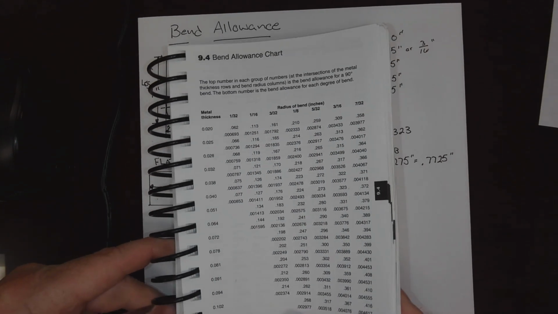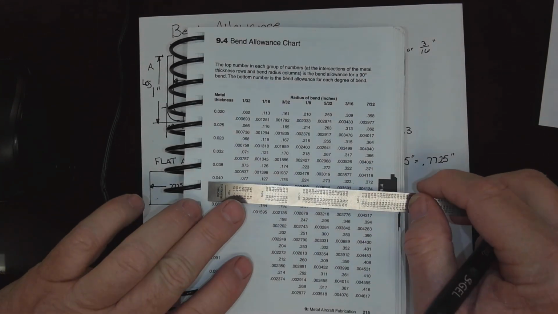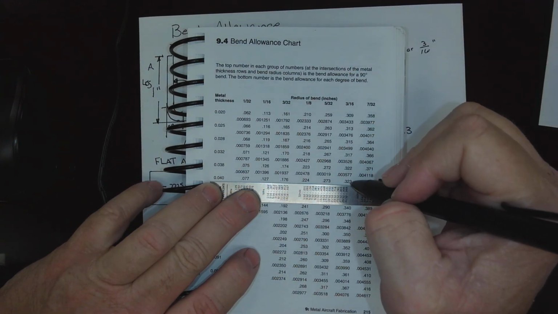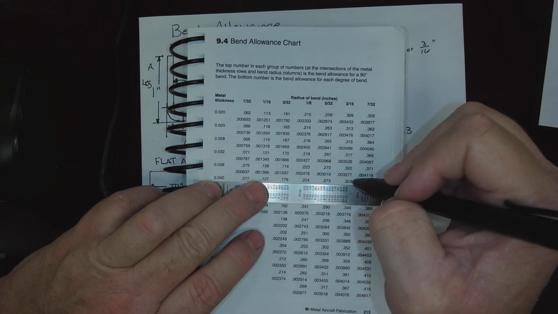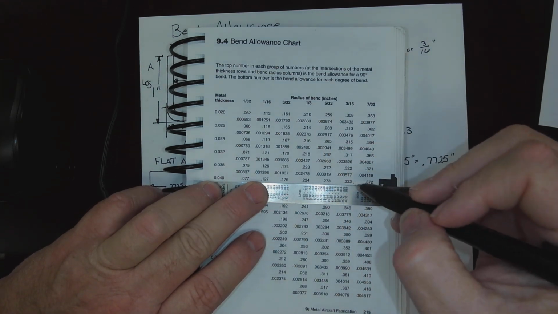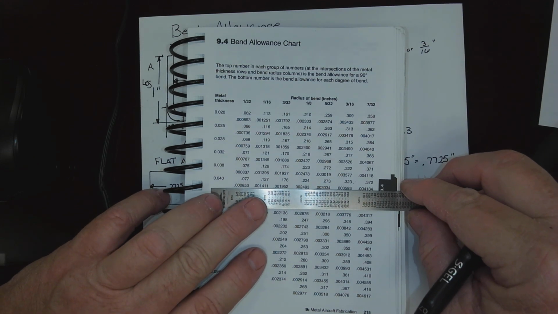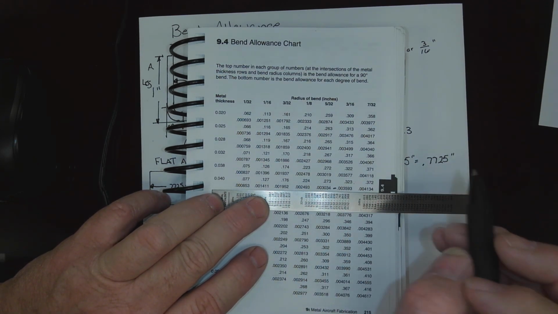When we use these charts, degree of bend is important. Let's go back to our 40 thousandths and 3/16. Our bend allowance, or metal we needed to set aside to go around the turn, for a 90-degree bend was 0.323. Right beneath that in all bend allowance charts will be another factor.